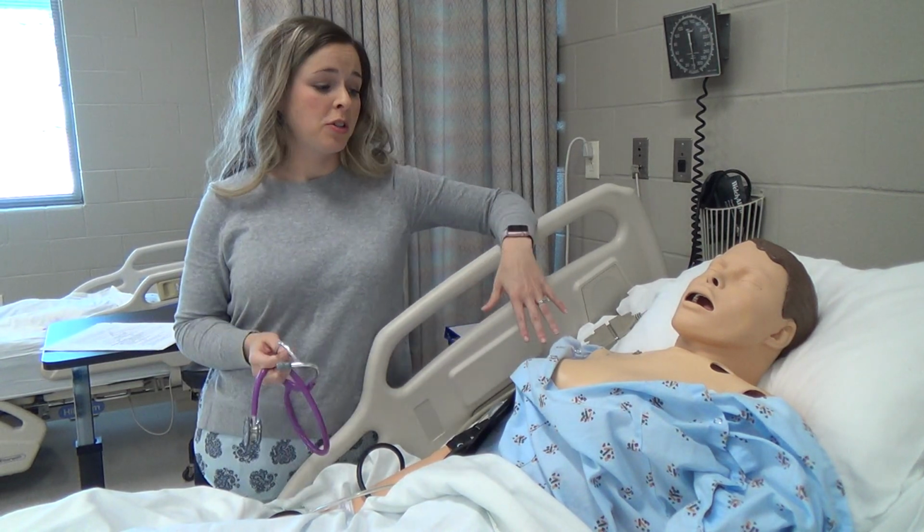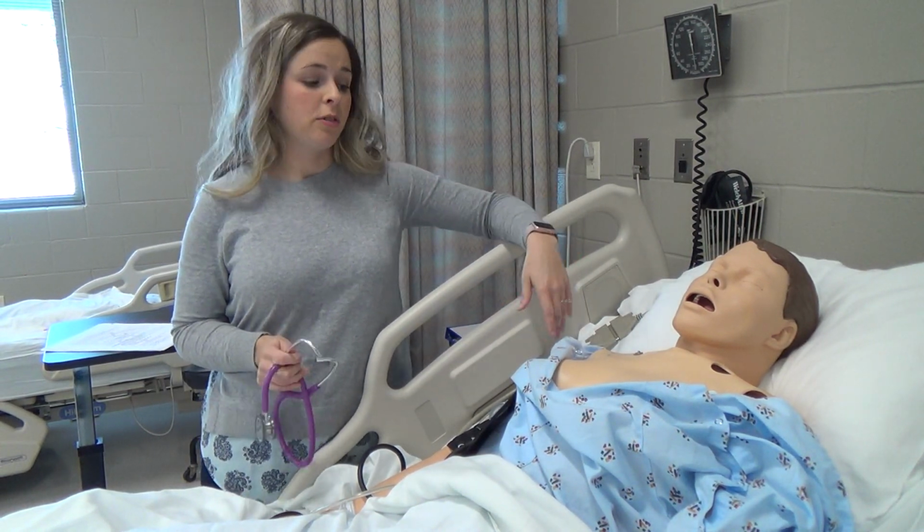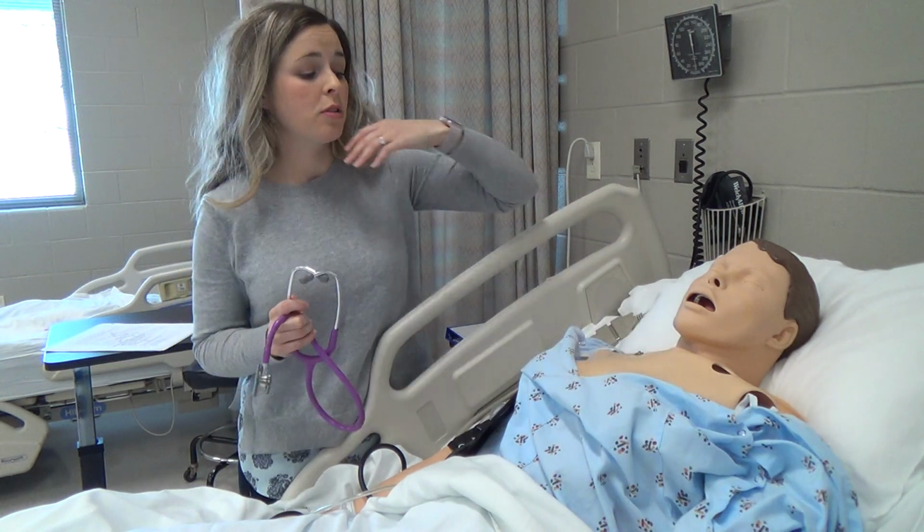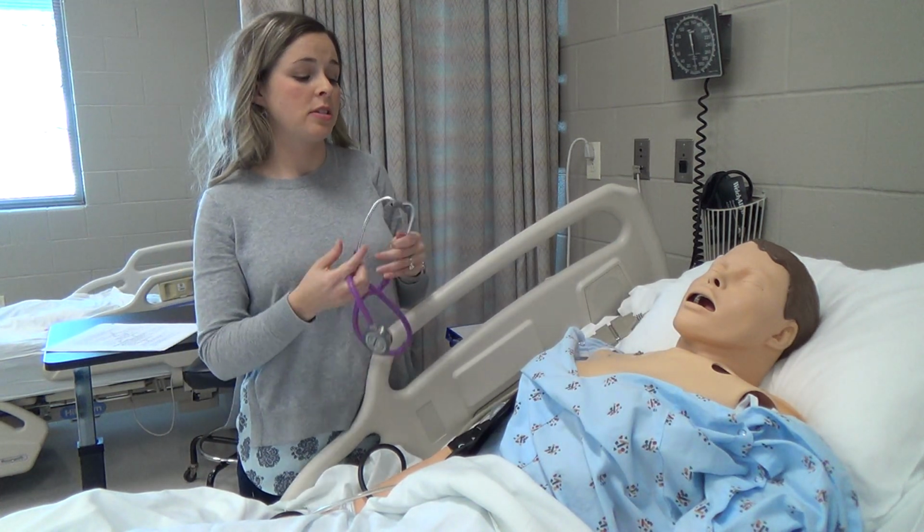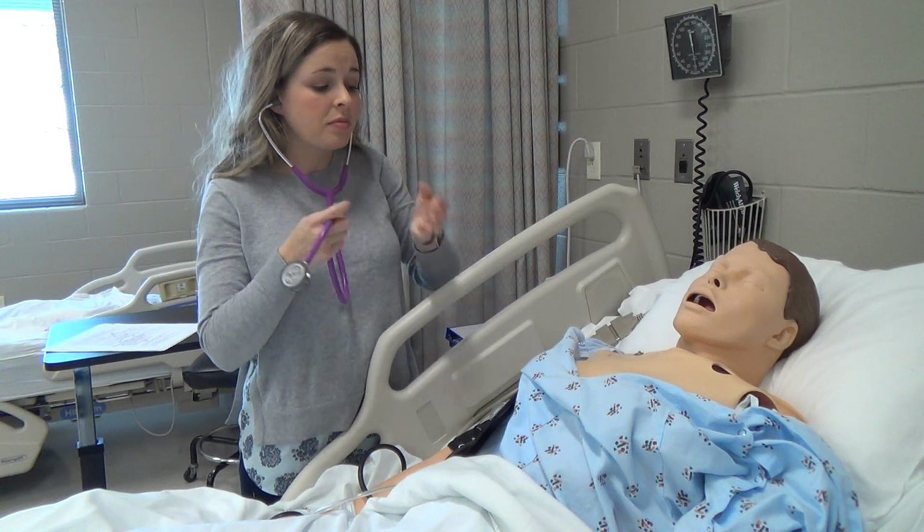Okay, so now I'm going to do a cardiovascular and respiratory assessment on this patient. So the first thing I'm going to do is listen for the patient's heart sounds. So I put on my stethoscope.